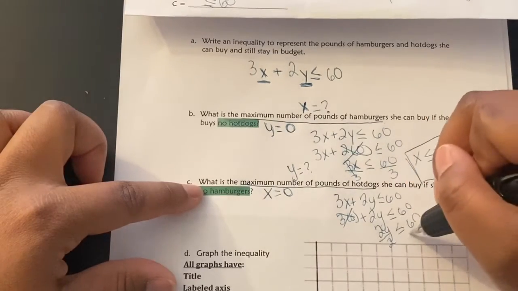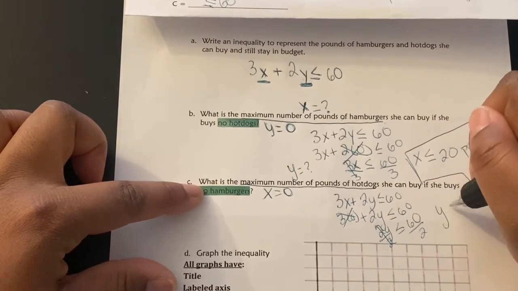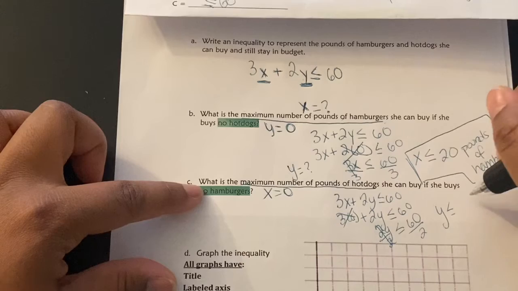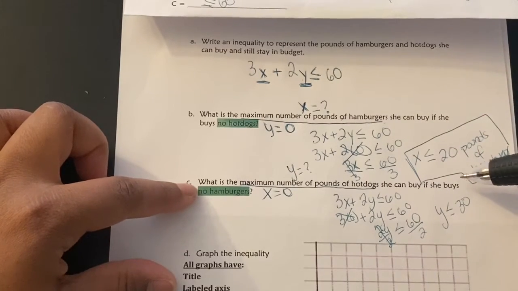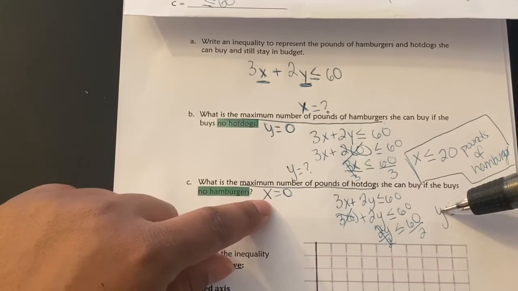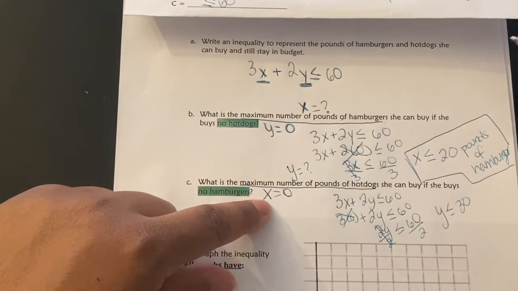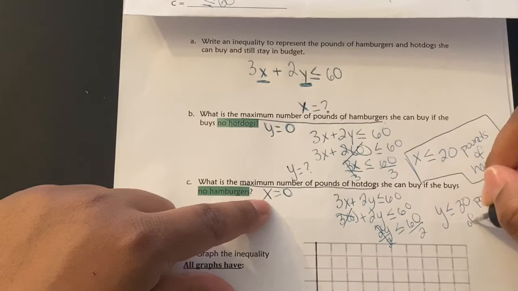Divide by 2 on both sides. Y is less than or equal to 60 divided by 2, which is 30. So the answer is the pounds of hot dogs she can buy if she buys 0 hamburgers is 30 pounds of hot dogs.